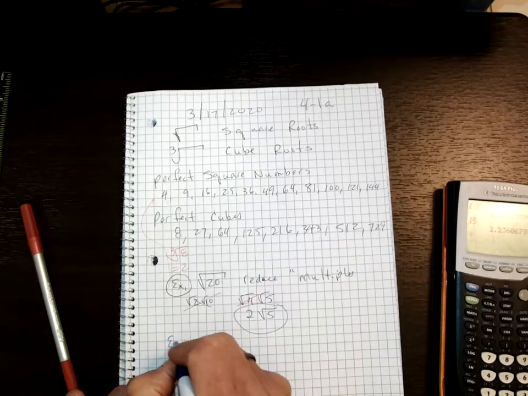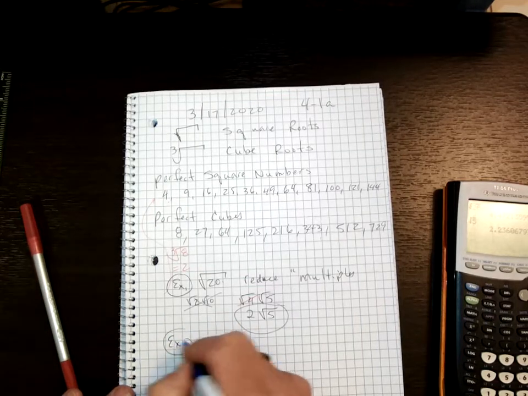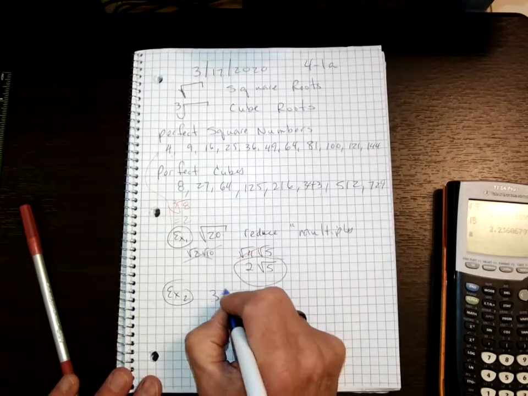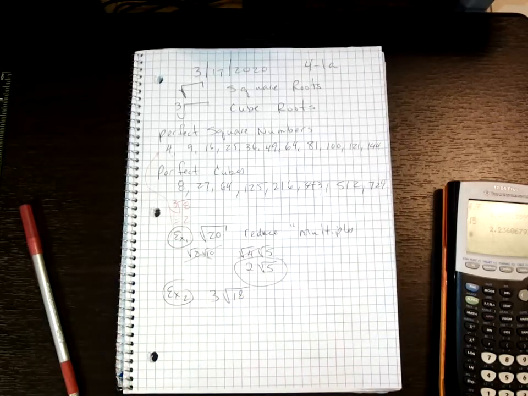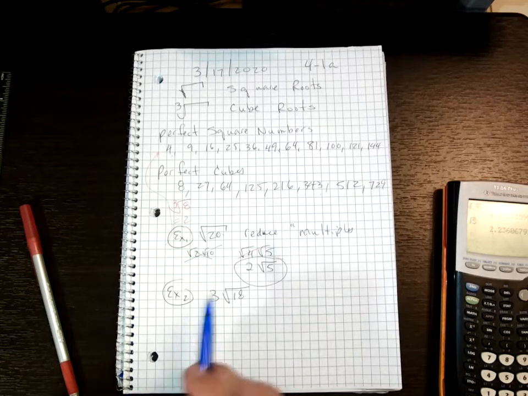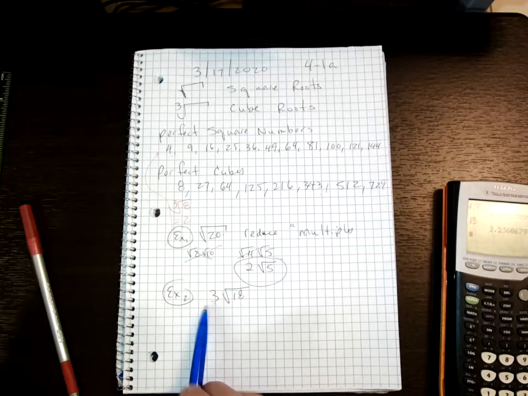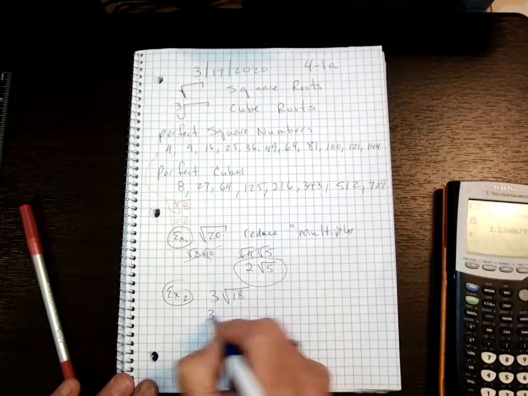Okay, let's look at example number 2. I'm going to write 3 square roots of 18. All right, go ahead and write that down. So the 3 is a regular 3. It's not a square root number, so it is part of the question, but I'm not going to do anything with it, so I'm going to rewrite it as 3.